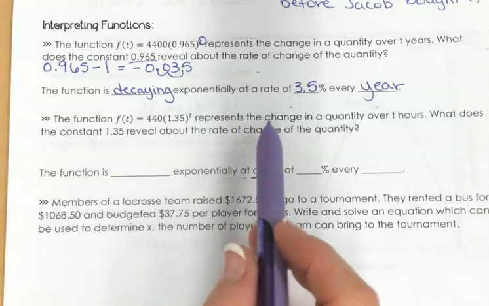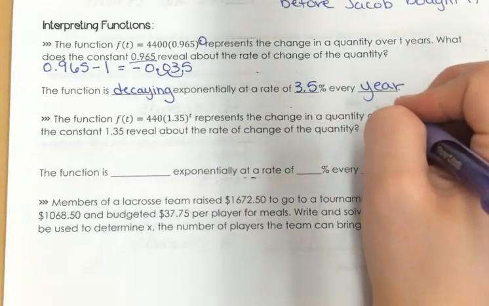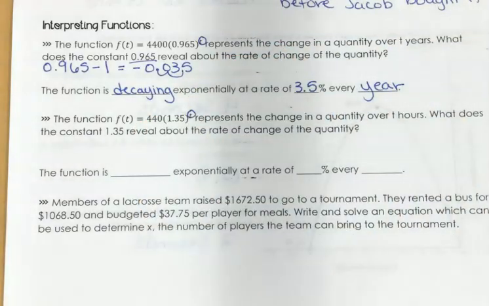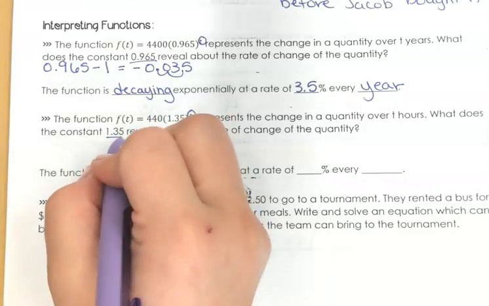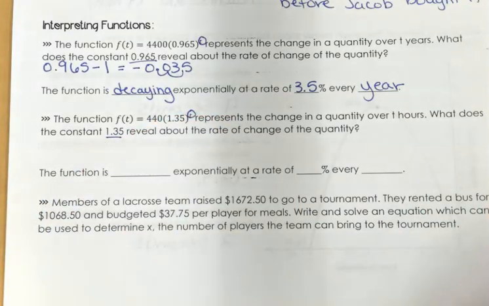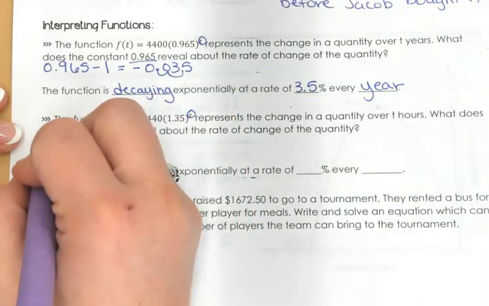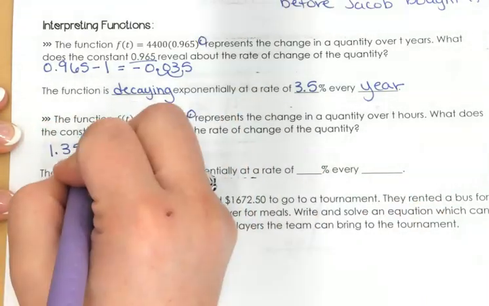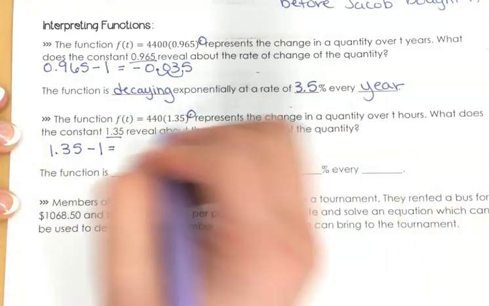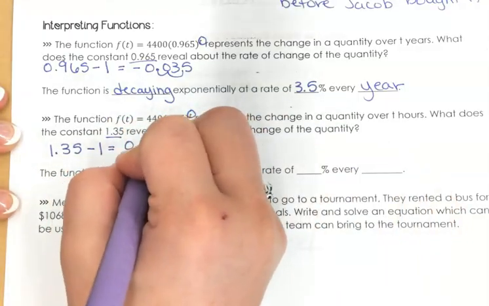I've got another function which is representing a quantity over t hours. So this time t is hours, not years. What does the constant 1.35 reveal about the rate of change? So again, I'm going to take that constant 1.35 and subtract 1 from it. This time I get positive 0.35.